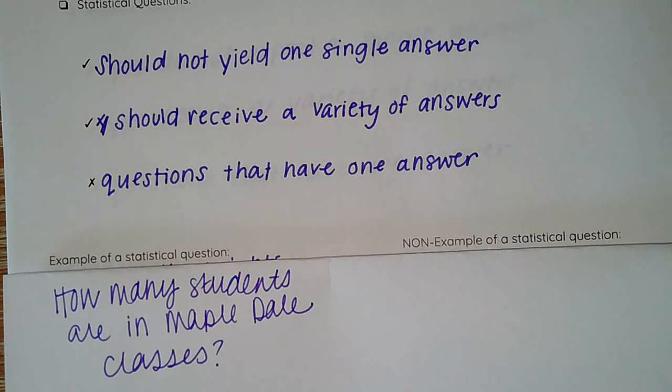We've got lots of teachers, lots of classes, and we can collect that. We're not going to get the same answer. Me alone right now, I have 13 kids in one class, and I've got 22 in another class. So collecting that data, we will get many different answers. That's what we want. We can then analyze and interpret that data to help us move forward.